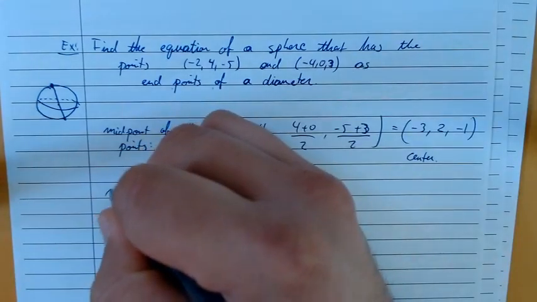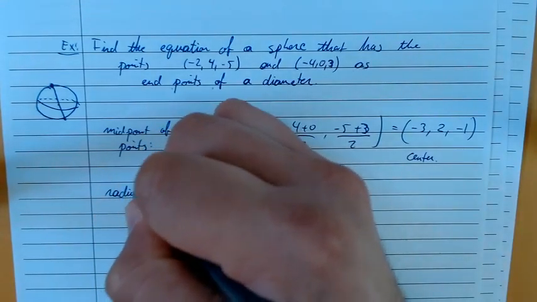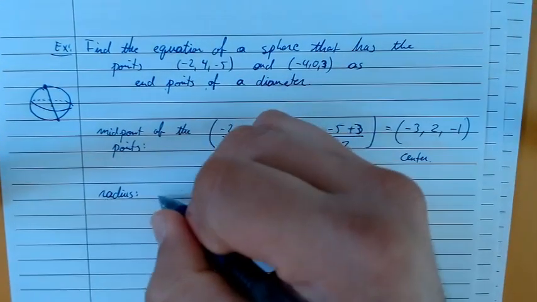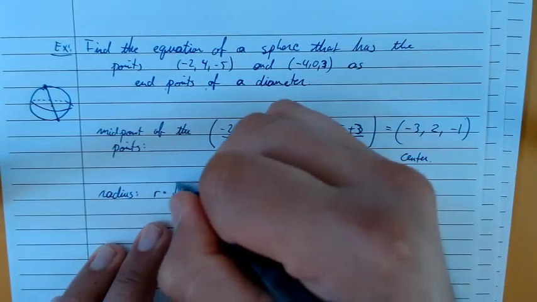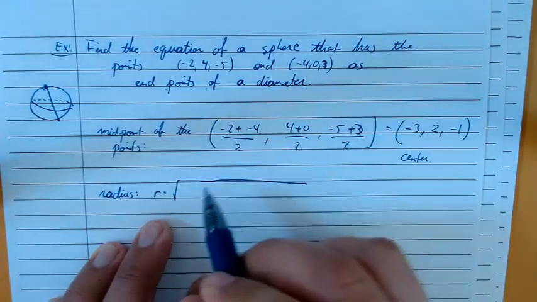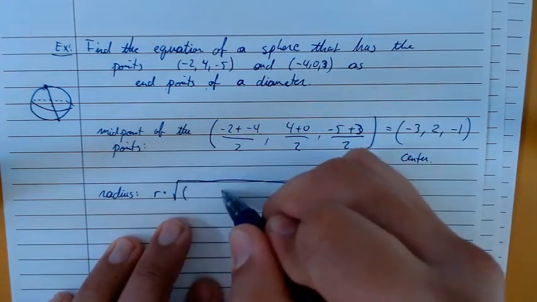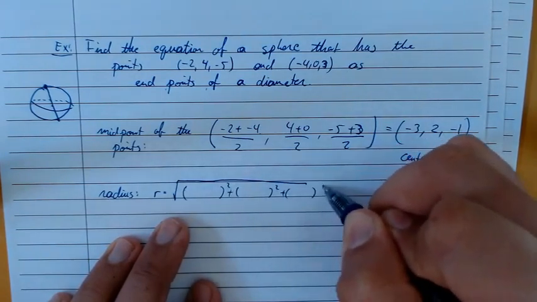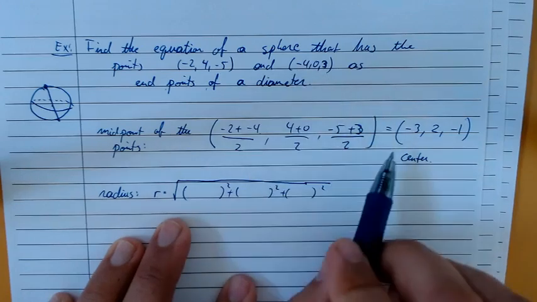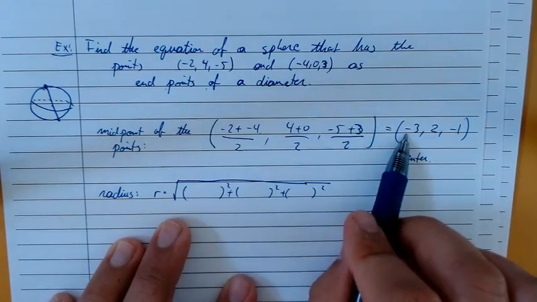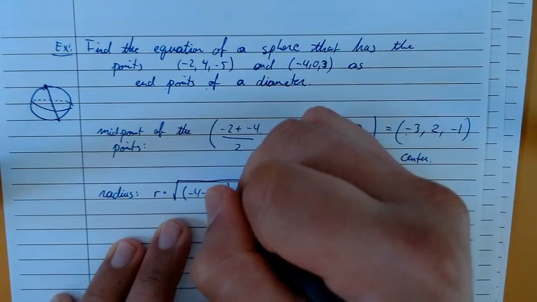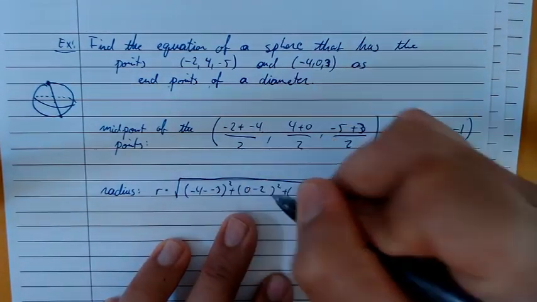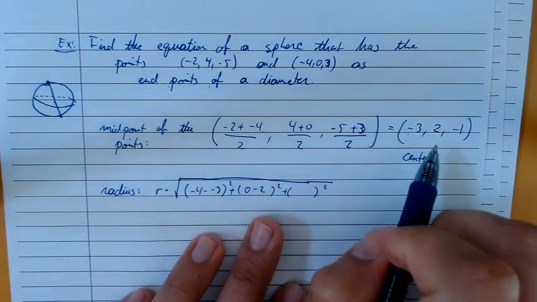So now my radius is going to be given by the distance from here to here, and in 3 dimensions, that radius is simply given by the square root of the Pythagorean theorem with one extra component. All right, let's subtract our x components, our first components, -4 minus a -3. Subtract your second component, 0 minus 2. And your third components, 3 minus a -1.